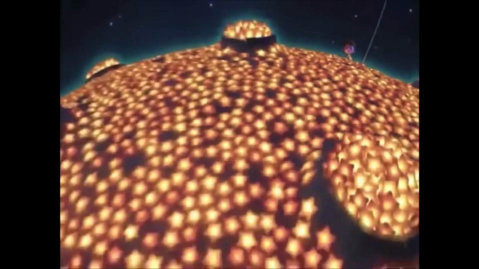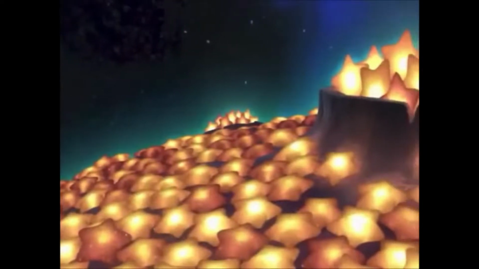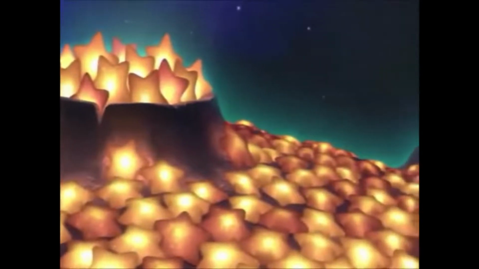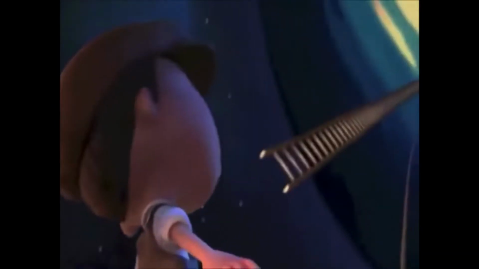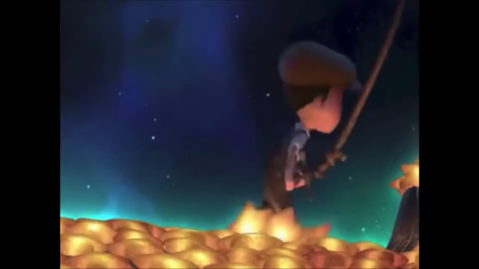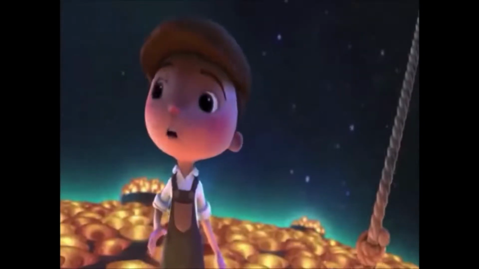It's covered in bright yellow stars. He looks around in awe. He sees a big crater filled with stars. And then he looks down to see his dad waiting at him to find somewhere to put the anchor. So he grabs it, looks around, jumps around some stars, and throws it in the anchor until it's secure. His dad starts climbing up the ladder.